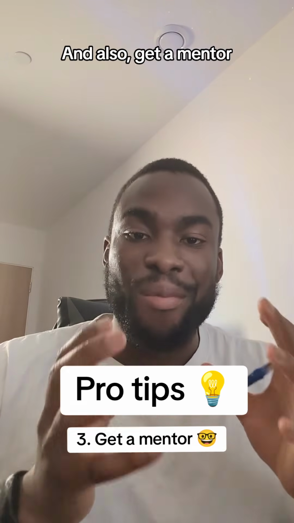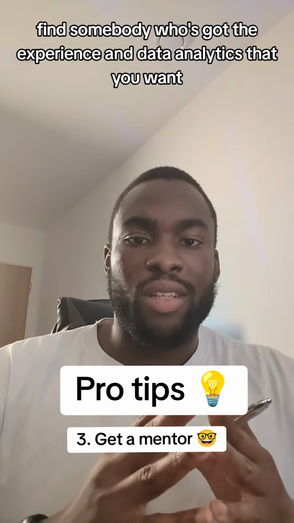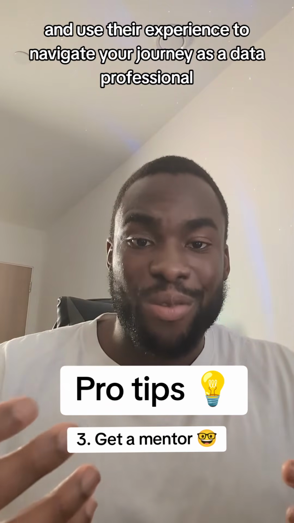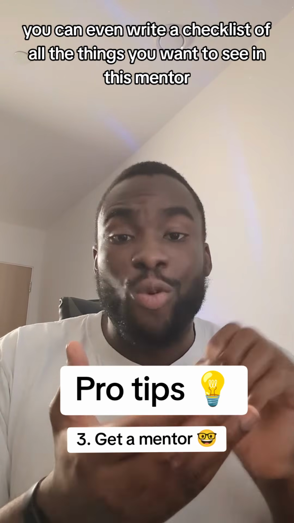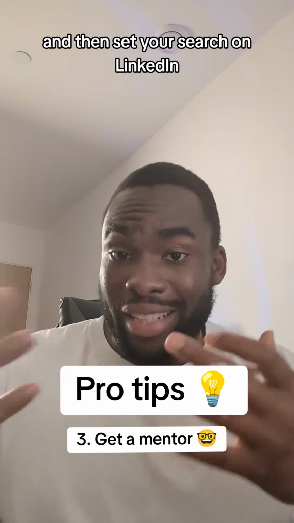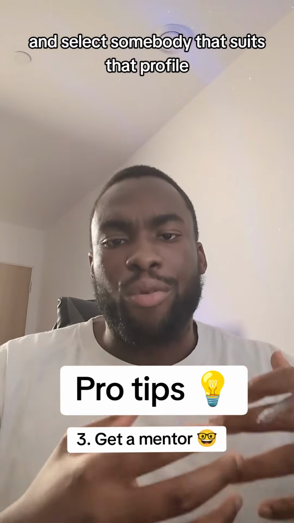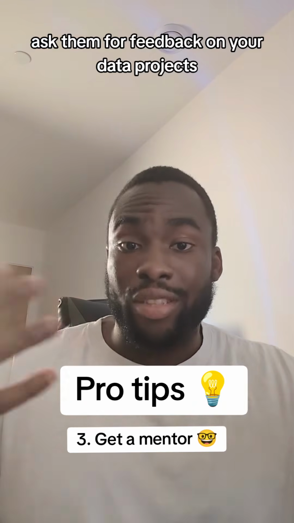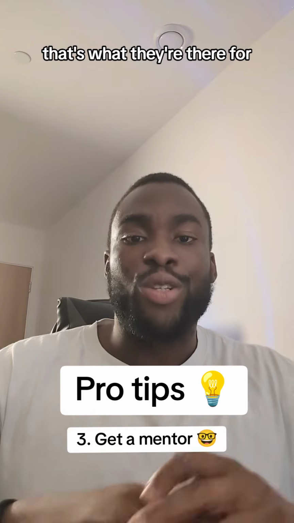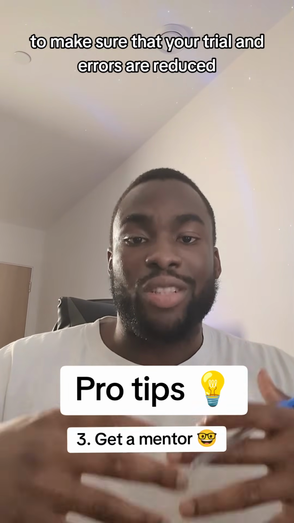And also get a mentor. Find somebody who's got the experience in data analytics that you want, and use their experience to navigate your journey as a data professional. You can even write a checklist of all the things you want to see in this mentor, and then set your search on LinkedIn or even within your work environment and select somebody that suits that profile. Ask them for feedback on your data projects or advice on how to navigate different work scenarios. That's what they're there for. You want to use their experience to make sure that your trial and errors are reduced as much as possible.